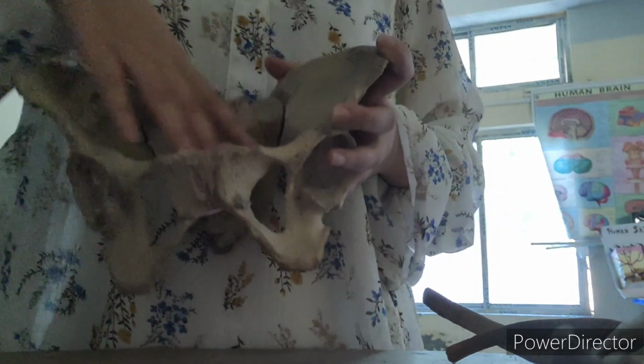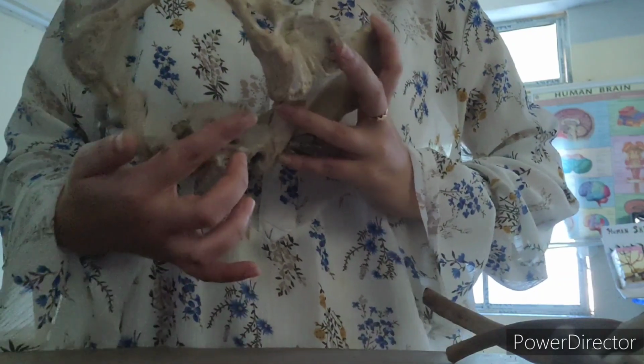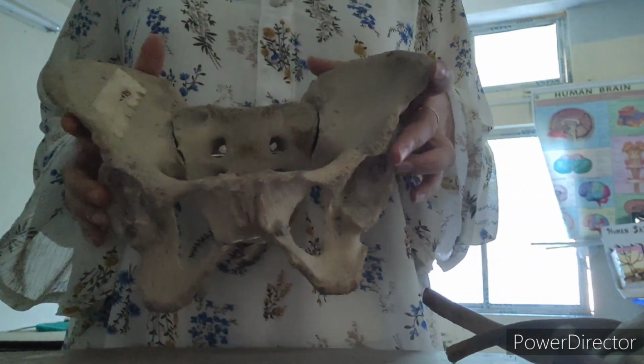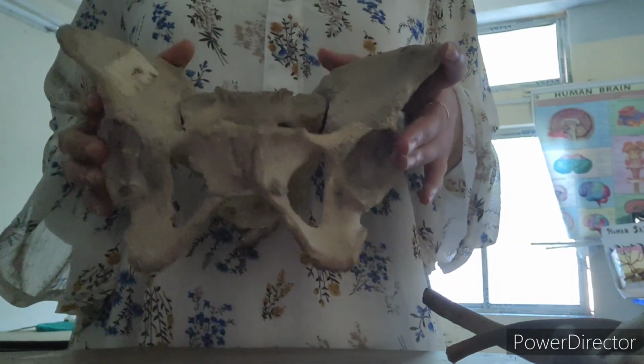After that comes the cavity of the pelvis, which consists of the ischial spines. These bony prominences you can see are the ischial spines. This is where the internal rotation of your fetus takes place in a normal labor, that is at the level of zero station.